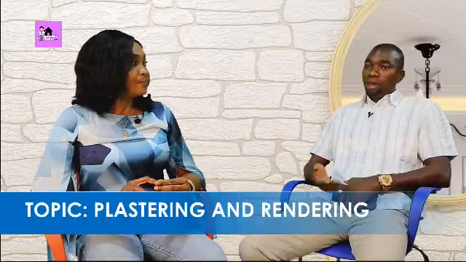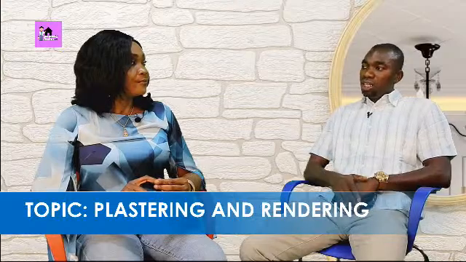Okay. However, in our own context here, considering that's for internal, that's what you do. However, for external, the word is rendering. When you are doing outside surface finishes, you do rendering. And the material composition, in some cases, though we rarely do that here now, we use cement, lime, sand.